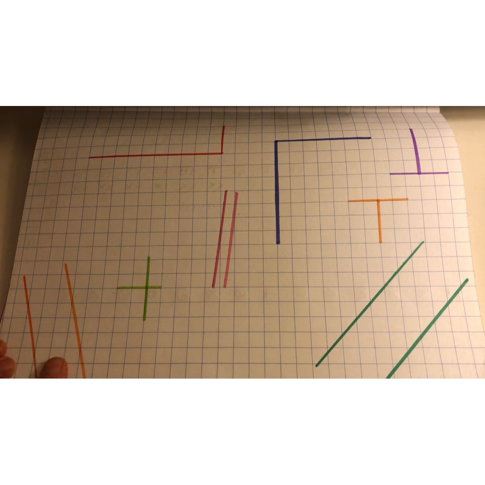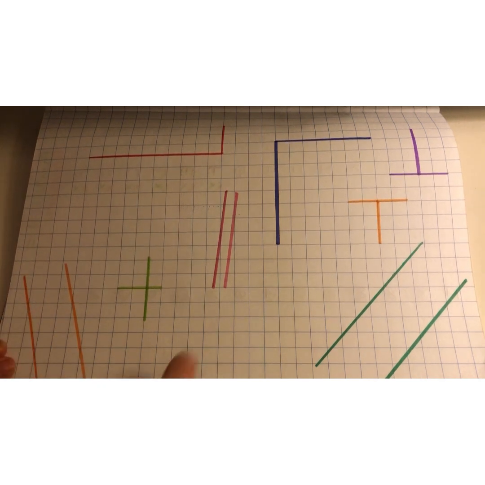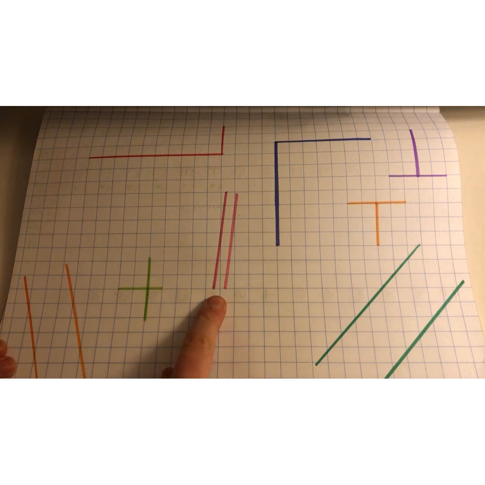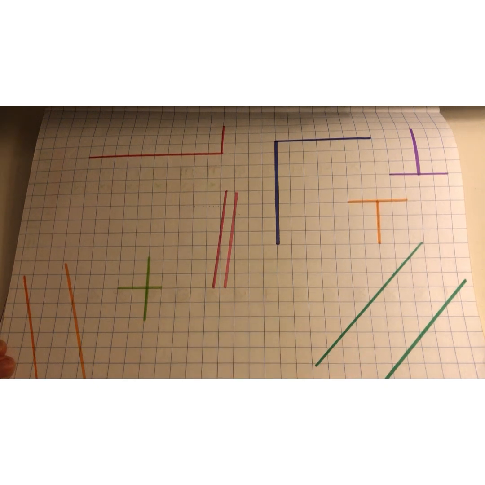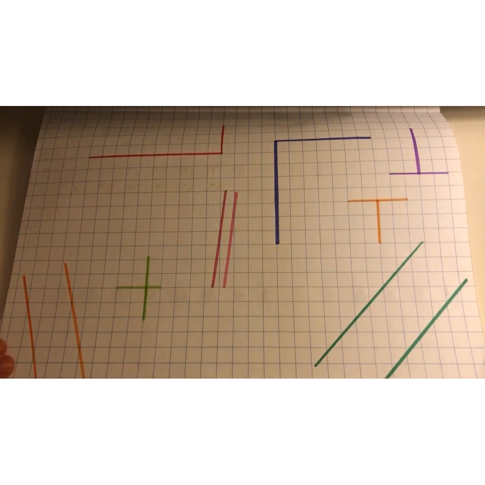Well done if you spotted that the orange lines, they're parallel, they will never ever meet if we carried them on. Well done if you also spotted that the pink lines are parallel, and well done if you spotted that the green lines are parallel too. The rest of them, the light green, the red, the blue, the orange and the purple, they're all examples of perpendicular lines. Why?